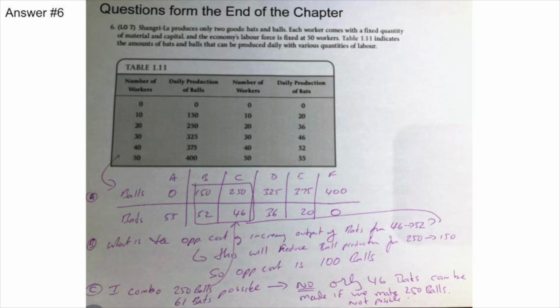Suppose the Central Planning Office dictates that output should be 250 balls and 61 bats. Is this combination possible? I should have filled in some numbers here. I just got lazy when I did this. So 250 balls, that's combination C, where we make 250 balls.